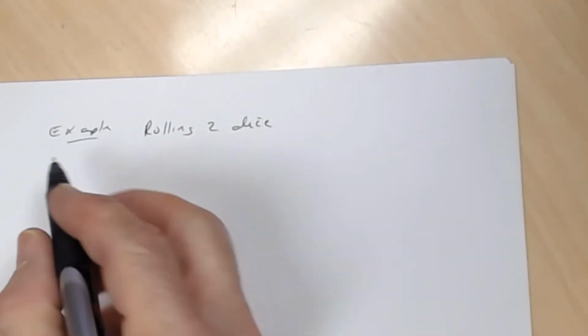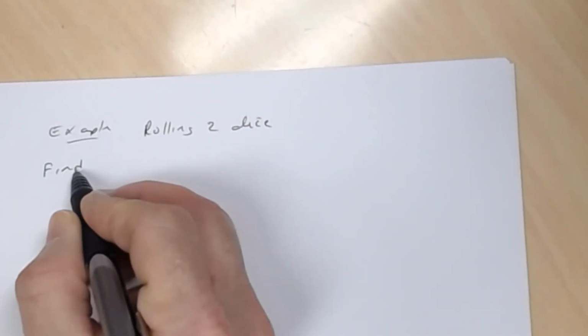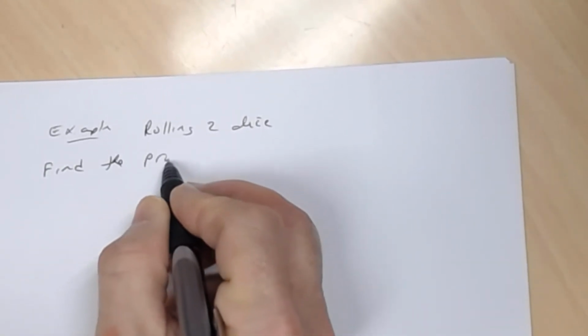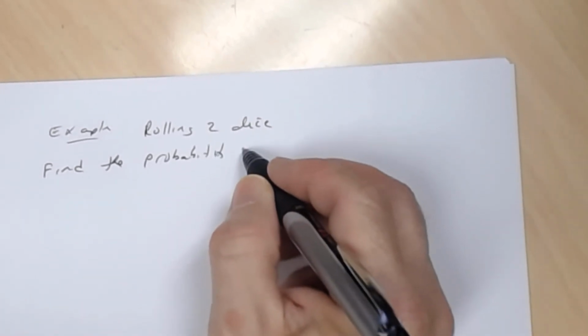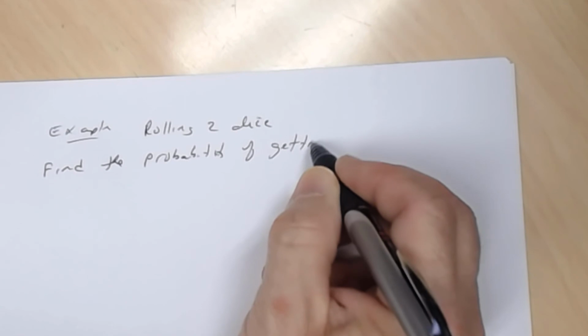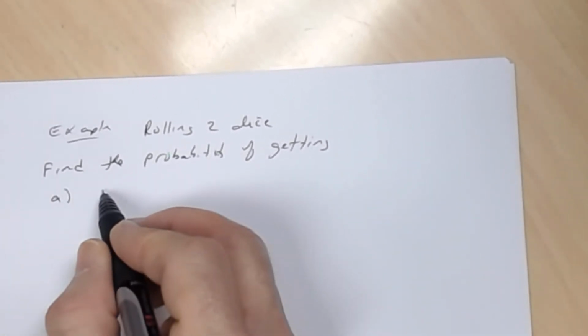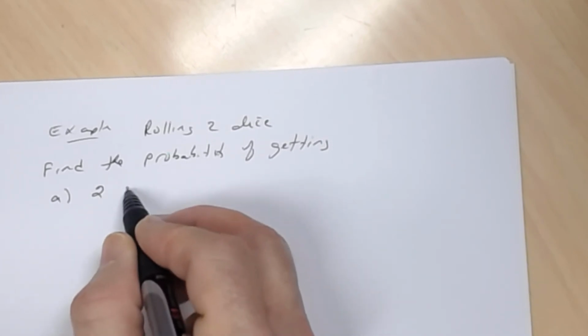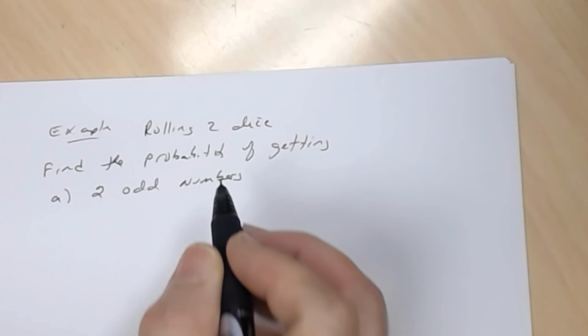Okay, so rolling 2 dice. Find the probability of getting 2 odd numbers. 2 odd numbers.